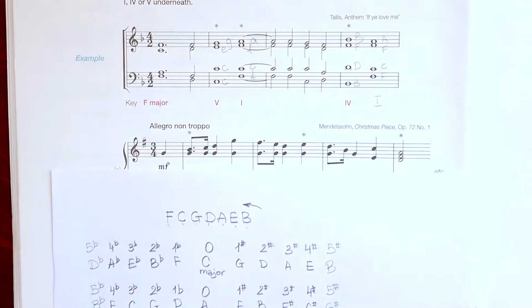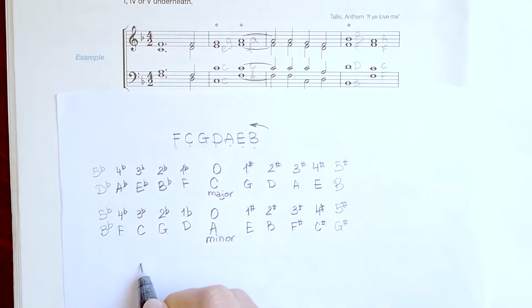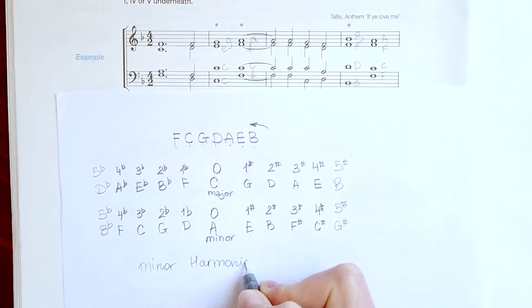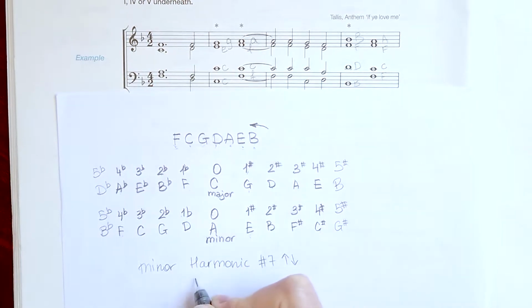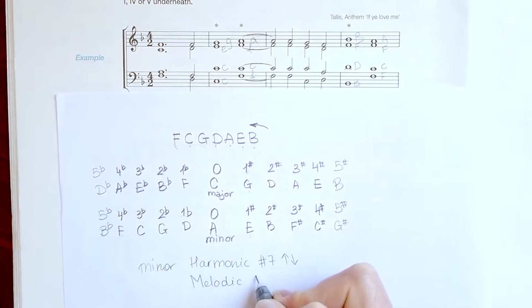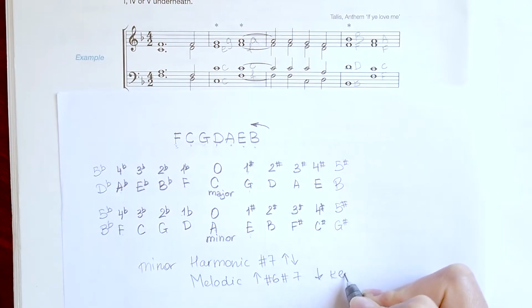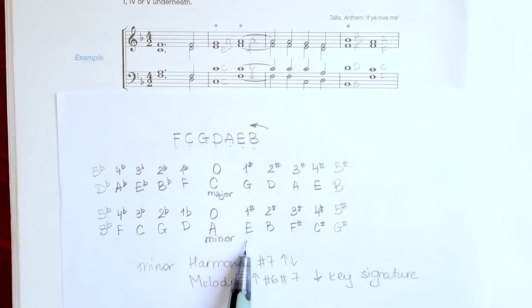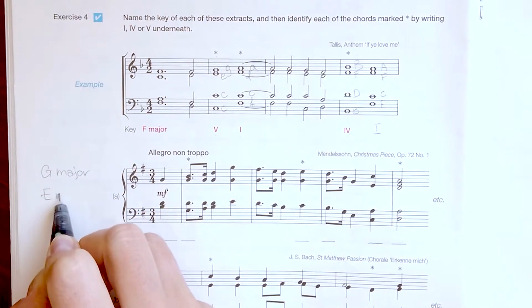Now we have it full, and here we have only 1 sharp. It can be G major or E minor. But we remember that in minor we have to follow the harmonic form with the raise of the 7. In melodic form, with the raised 6 and 7 in the ascending way, and descending we follow the key signature. In this case, we have to check: is it G major or is it E minor?